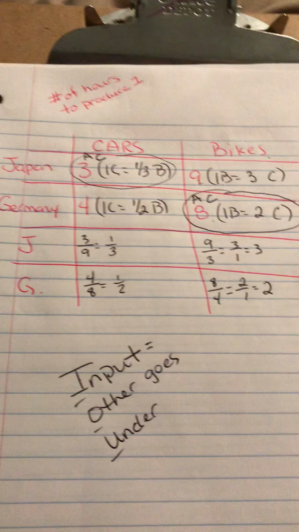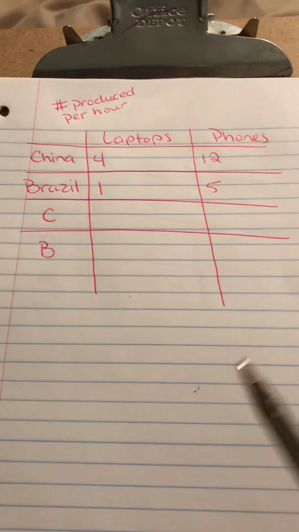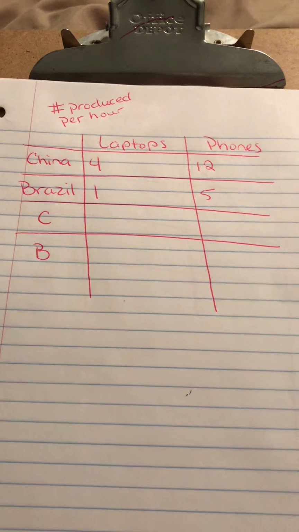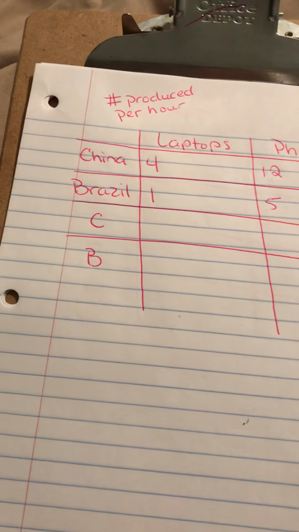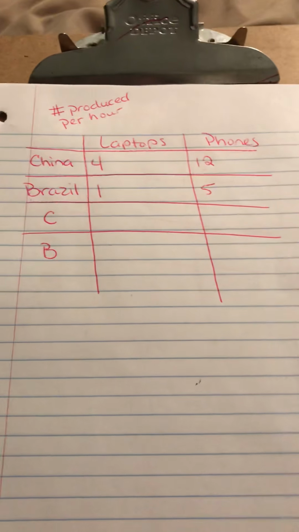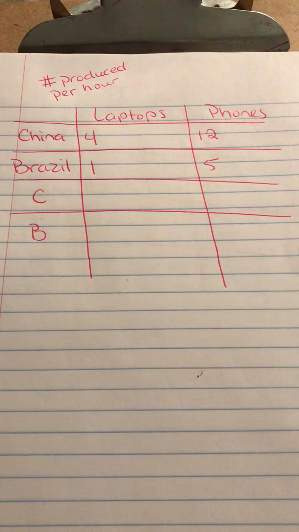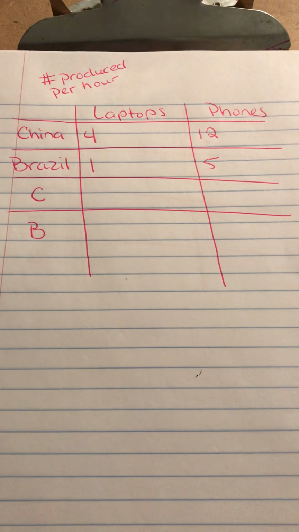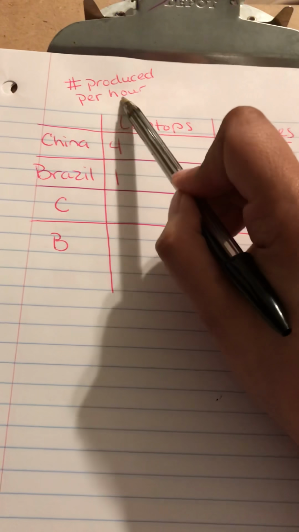Okay. All right, guys. I made another little example if you want to try it out on your own. And remember to hit pause, try it out, and determine whether it's an input or an output question. Okay, so it says number produced per hour. So we're looking at China and Brazil, laptops and phones. Since it's per hour, it's the same for both. We know that this is an output question.